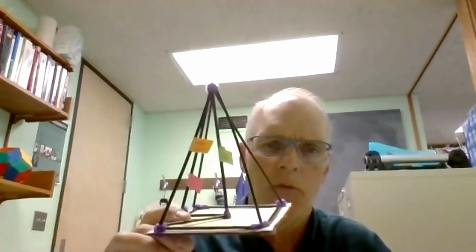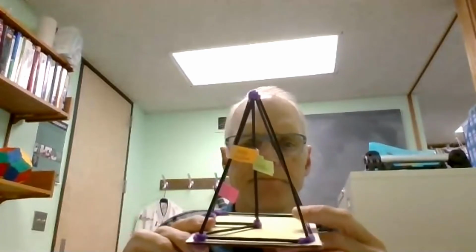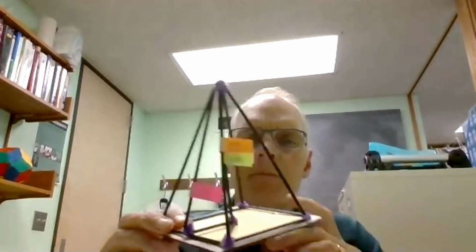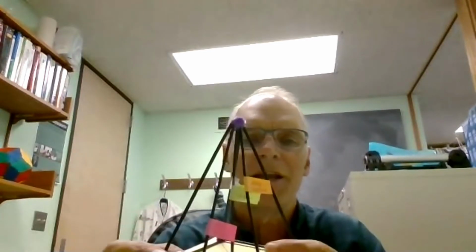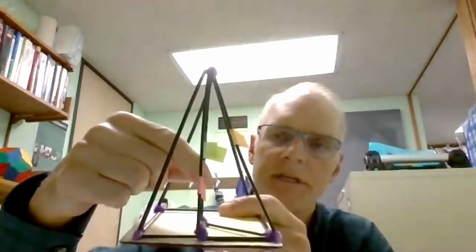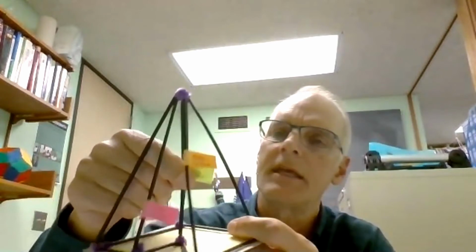Before we go to our third example, I would like to talk a little bit more about the pyramid. A pyramid is going to have 3 heights. There's the kind of regular height, which is this center height here. It's with the yellow sticky on it.